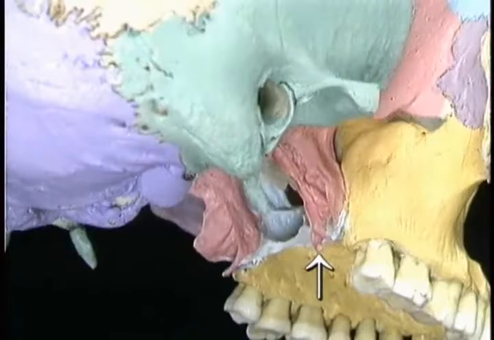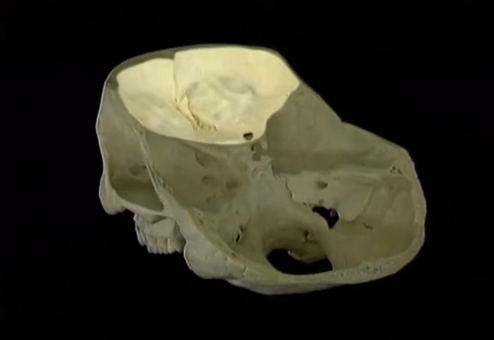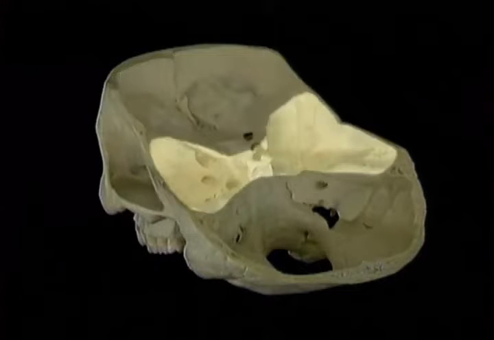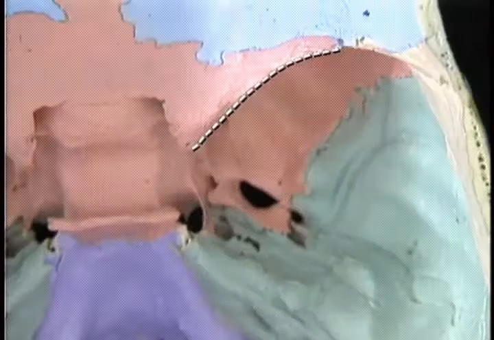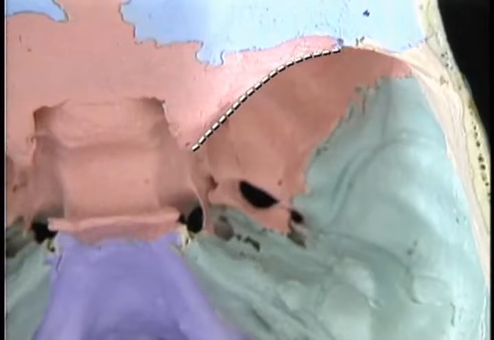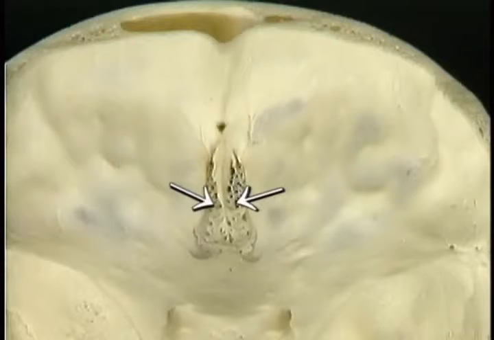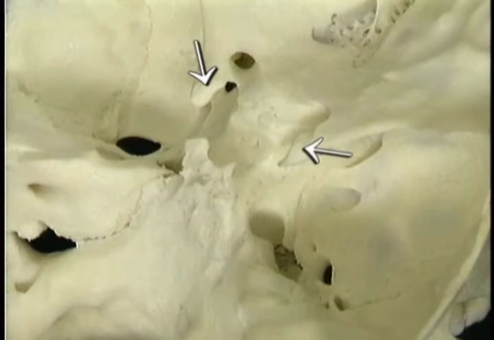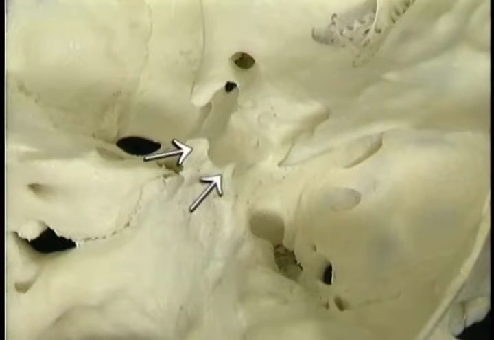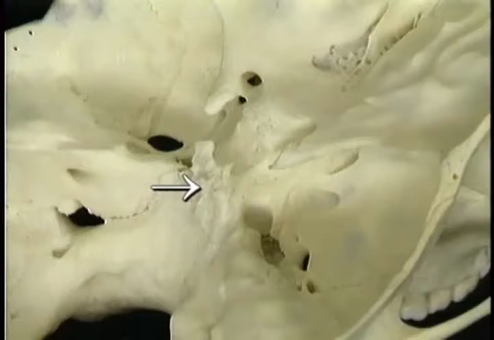here's the hamulus. On the inside, here's the anterior cranial fossa, the middle cranial fossa, and the posterior cranial fossa. Here's the sphenoid ridge, the crista galli, and the cribriform plates. Here's the sella turcica, consisting of the anterior and posterior clinoid processes, the pituitary fossa, and the dorsum sellae.